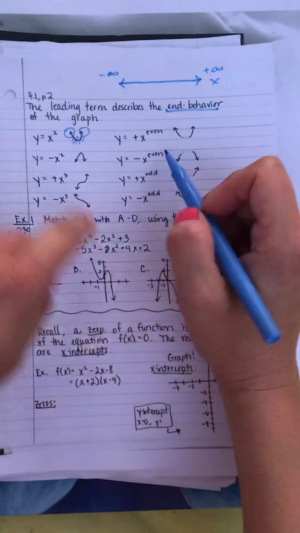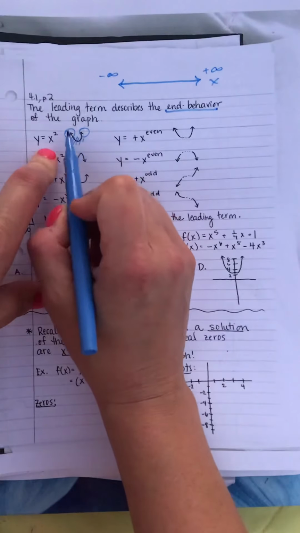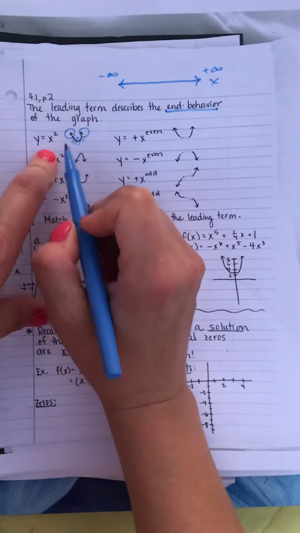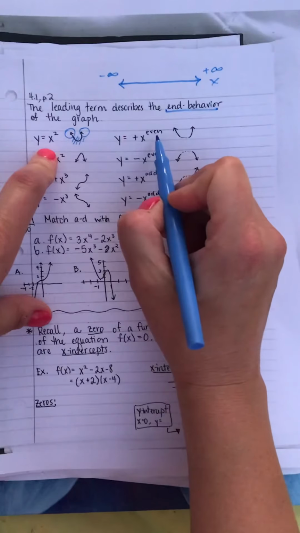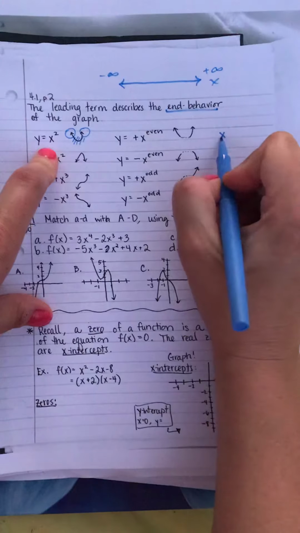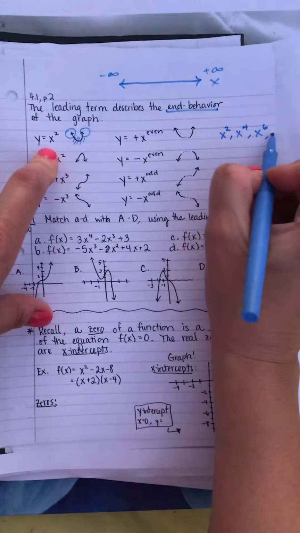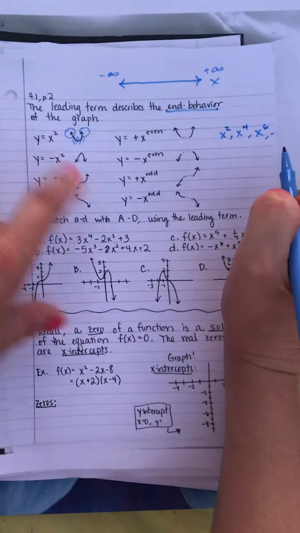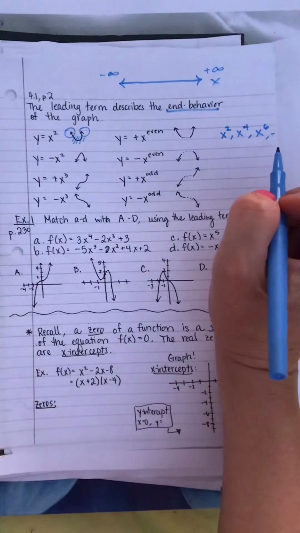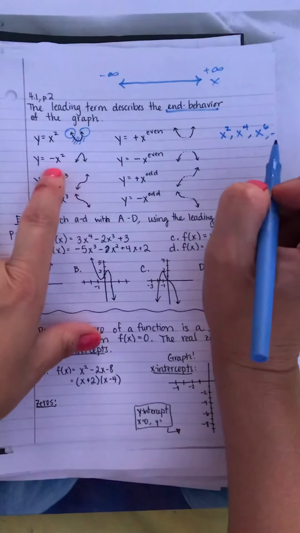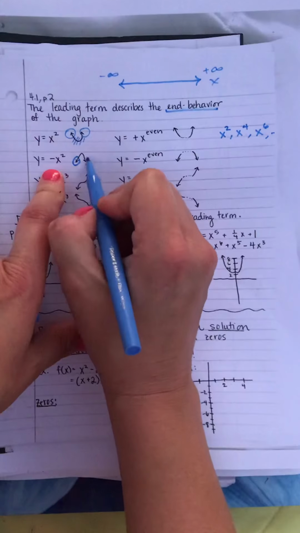So if you think about x squared, positive x squared is a parabola that opens up, right? Positive is a happy face. Well, this is actually the same if you have any even power of x. So this would be positive x squared, positive x to the 4th, positive x to the 6th, etc. Doesn't matter. Now, if you have negative x squared, negative x to the 4th, negative x to the 6th, what does it look like? It looks exactly like negative x squared for the end behavior, okay?